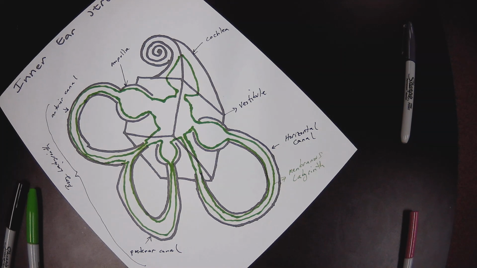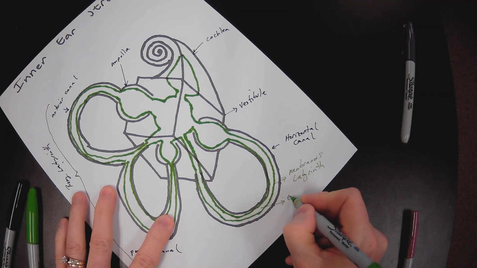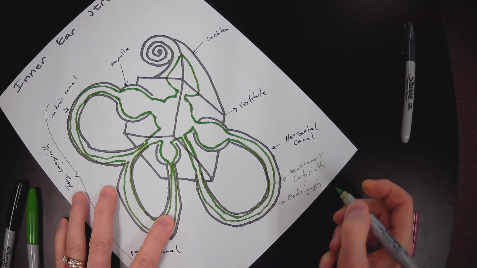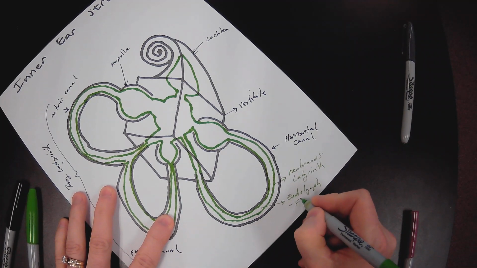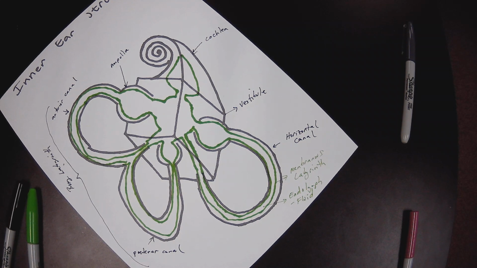And your membranous labyrinth is filled with a fluid. The fluid inside the membranous labyrinth is known as endolymph, E-N-D-O-L-Y-M-P-H. And that's just the fluid that's inside your membranous labyrinth.